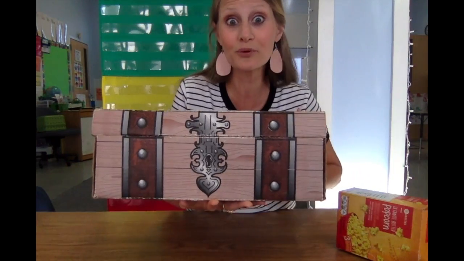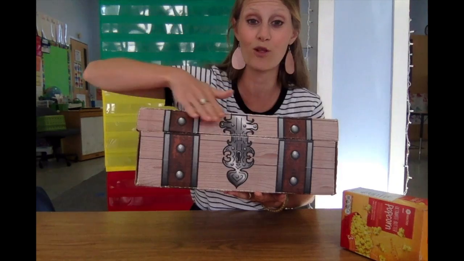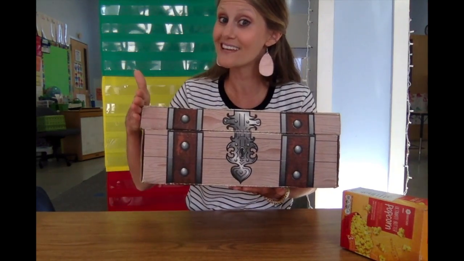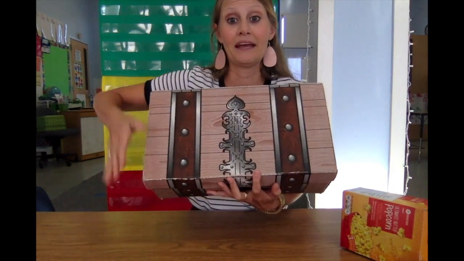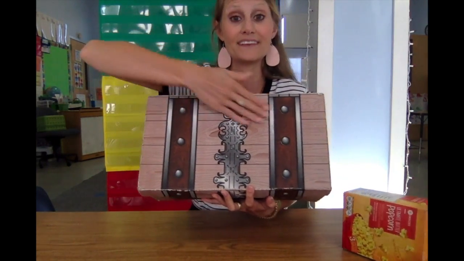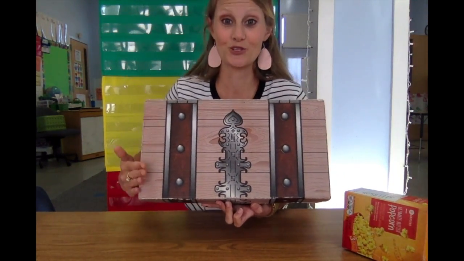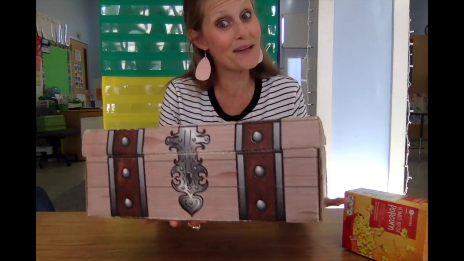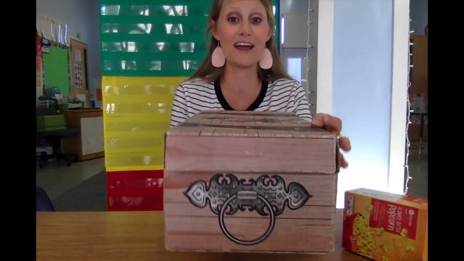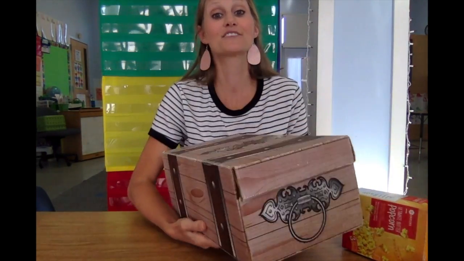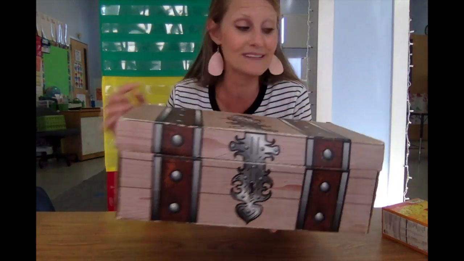A rectangular prism is made up of rectangles. We see 2 long sides and we see two short sides. If I turn it on this face, we see two long sides and two short sides. So a rectangular prism is made up of rectangles on all of its different faces, right? We see lots of rectangles. So our treasure chest, our treasure box, is a rectangular prism.